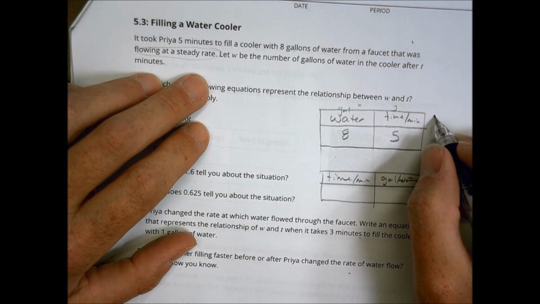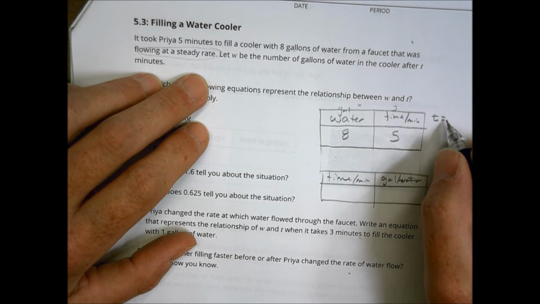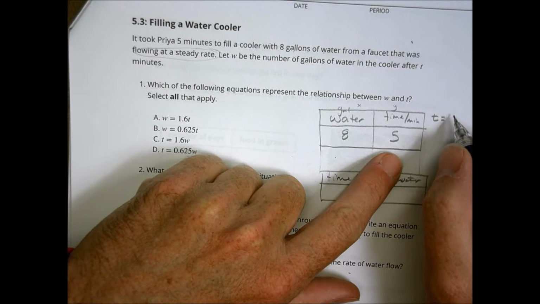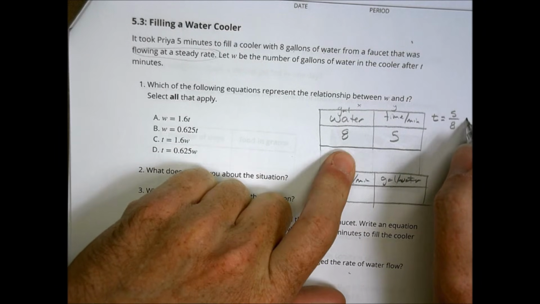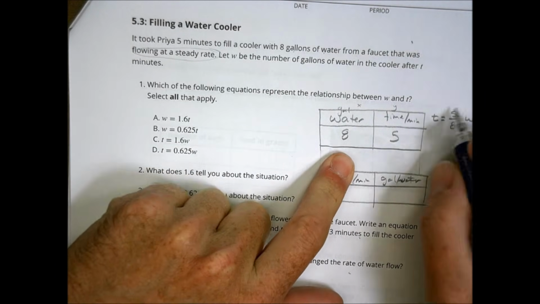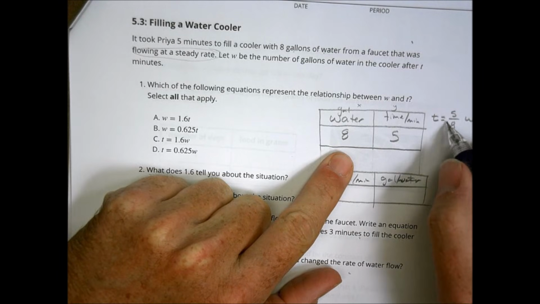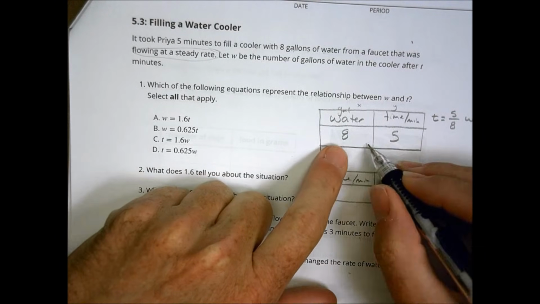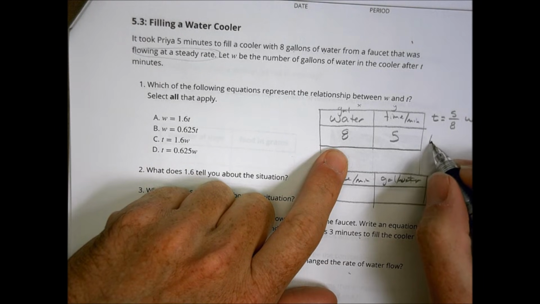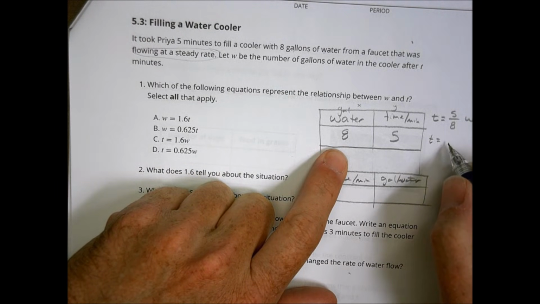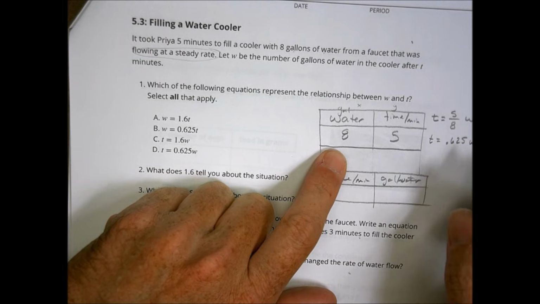So I'd have my time is equal to 5/8 times my water. How long it takes to fill it up is going to be equal to my rate, 5/8 times the water. Now that 5/8 can also be written as a decimal if you prefer. So 5/8 is 0.625, and that's my water.